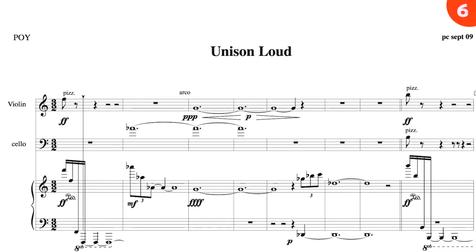Here's another example of a very dynamic piece of music with lots of louds and quiets. Not bad, but listen to the original.